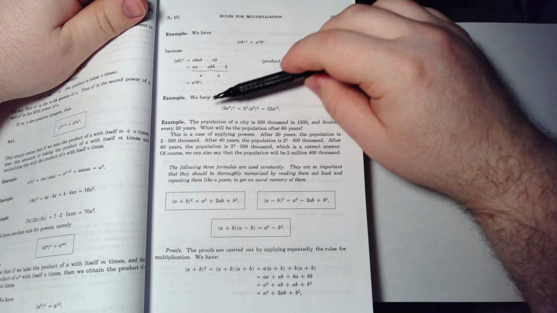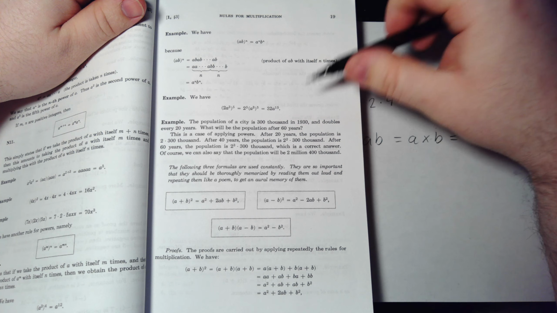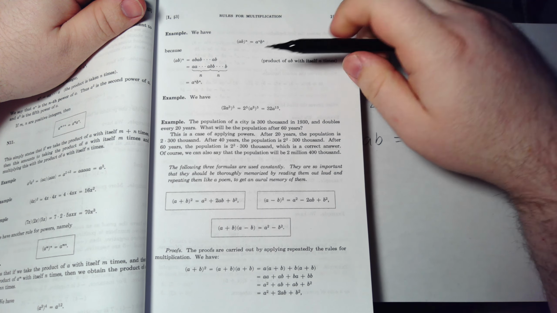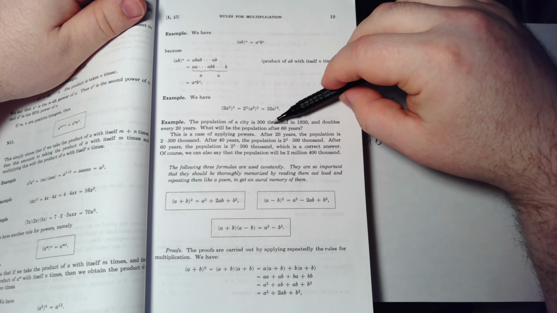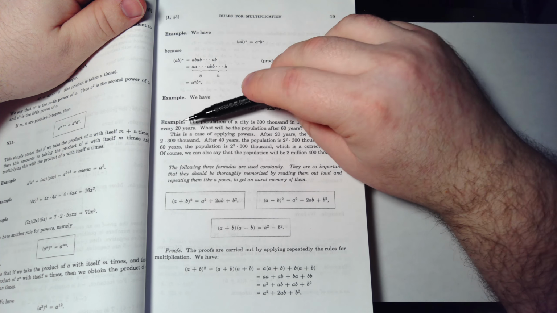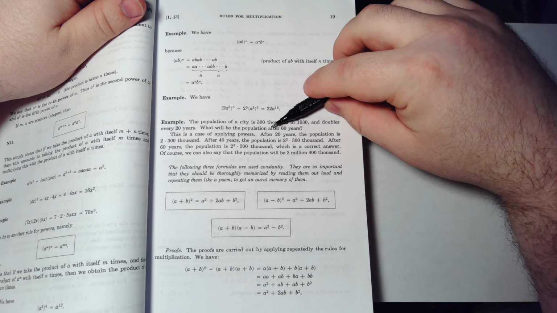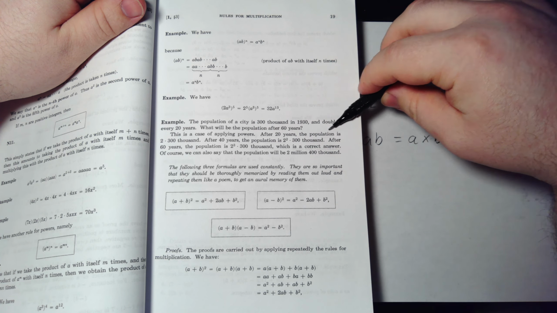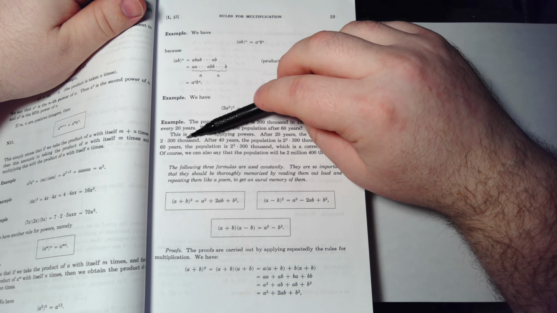An example. The population of a city is 30,000 in 1930 and doubles every 20 years. What will be the population after 60 years? This is a case of applying powers. After 20 years, the population is 2 times 30,000.